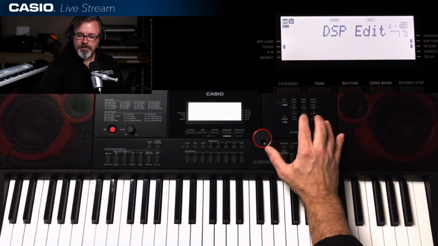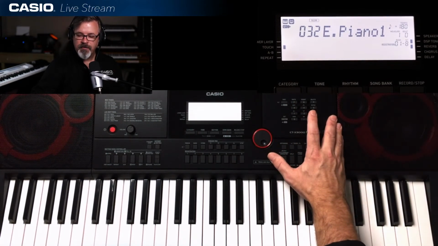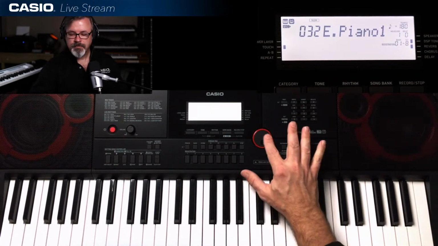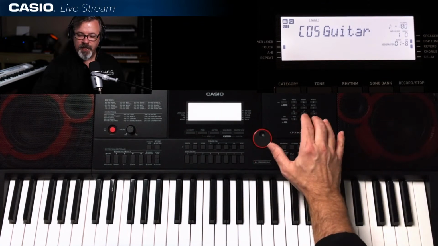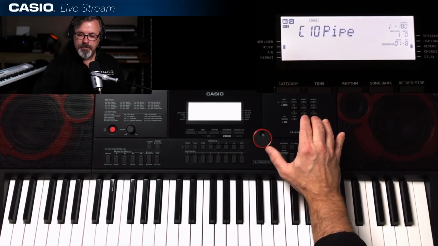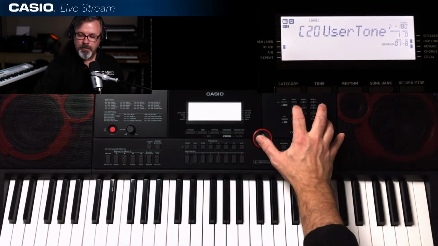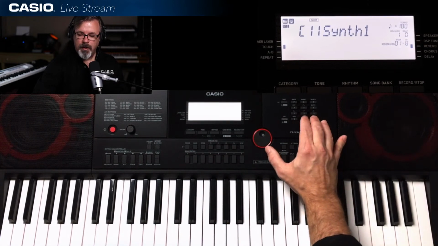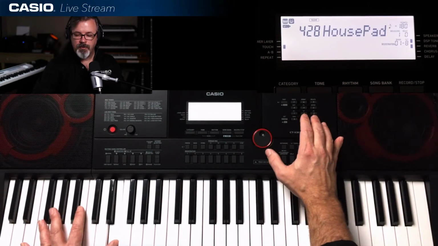So we'll exit. So in the chat, if you want to hear a particular type of sound, I know there's a request for synth pads and things like that. So we can revisit that briefly. I'll go into the pad category. Oops, category. Synth pad, press tone, and dial them in.